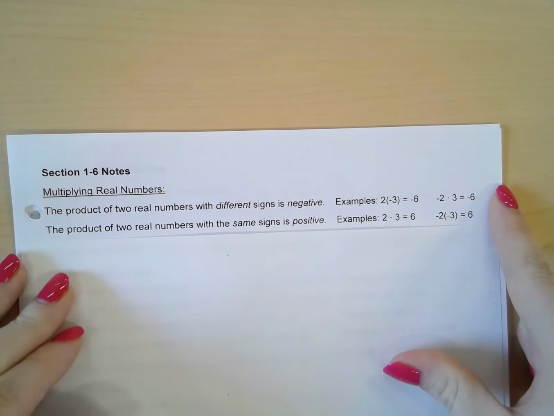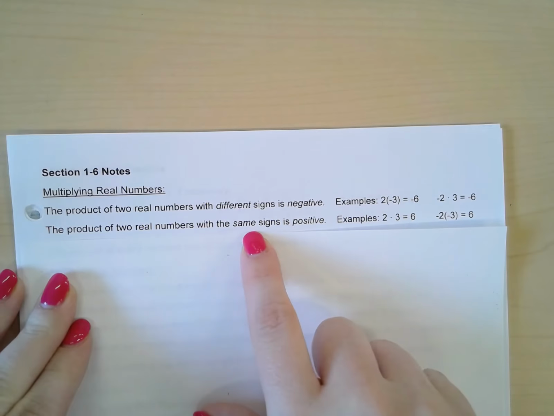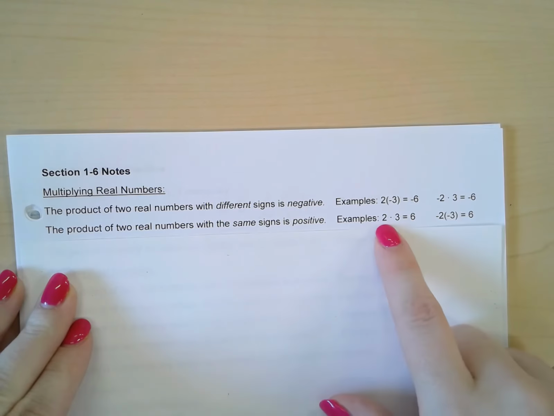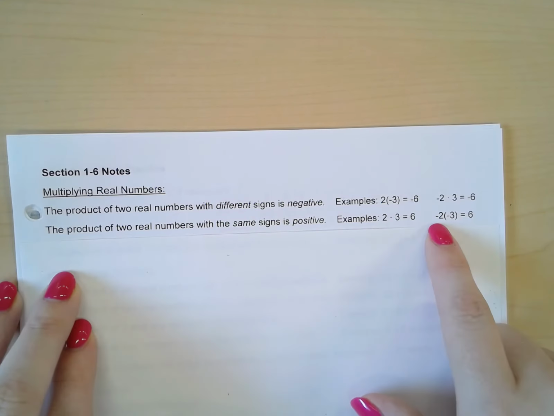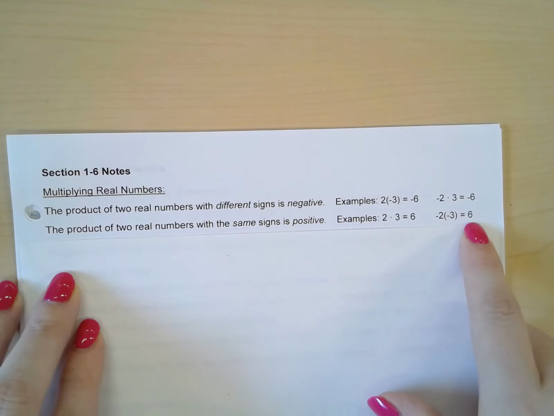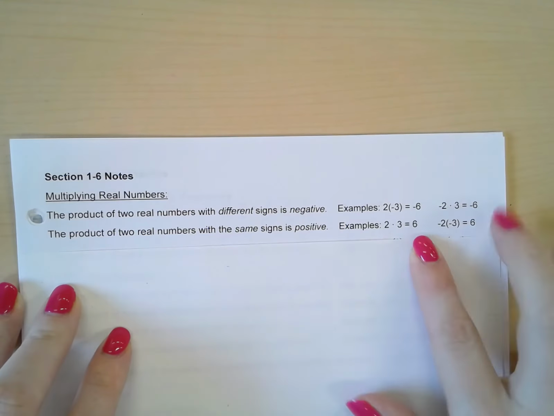The next one is the product of two real numbers with the same sign is always positive. So positive 2 times positive 3 gives you positive 6. Negative 2 times negative 3 still gives you a positive 6. So if the signs are the same, you get a positive number.